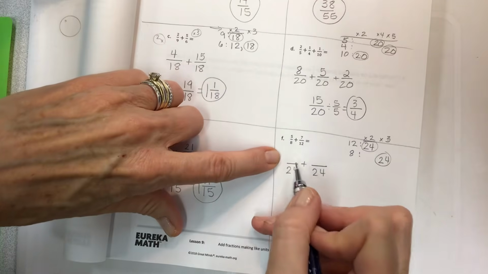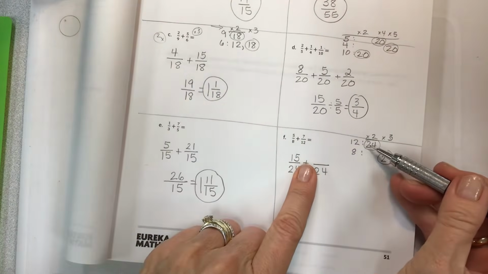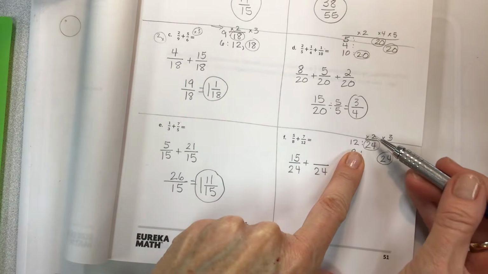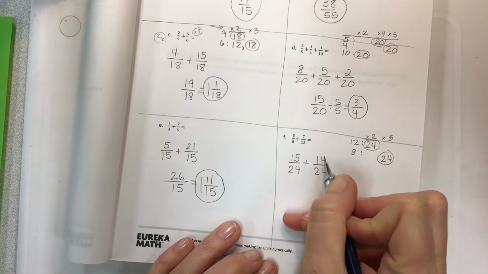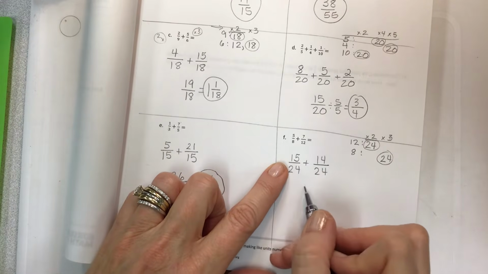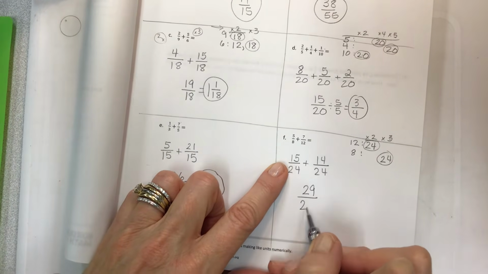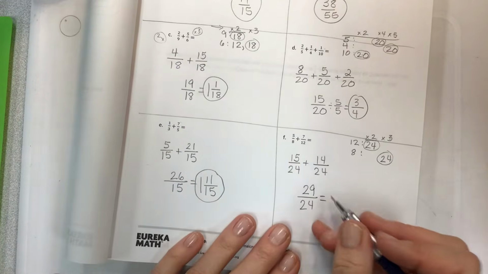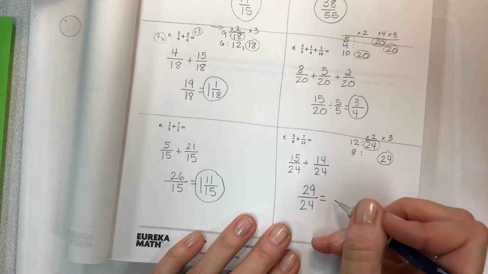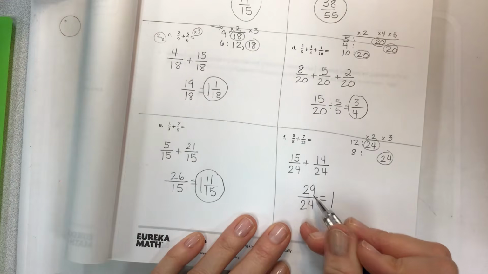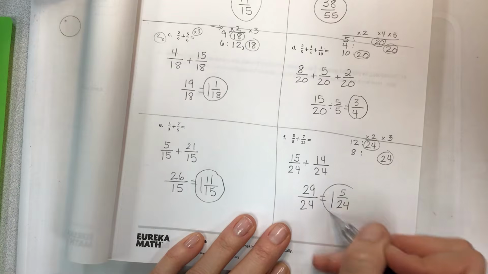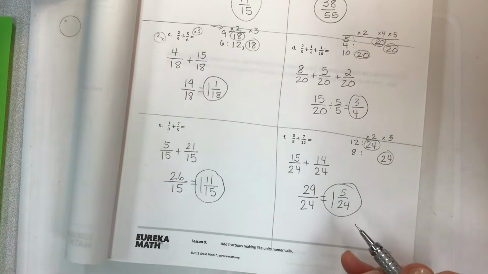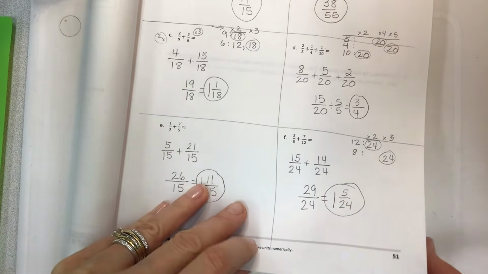Take that 3 and multiply it by the 5 to get 15. What is the scale factor for 12? It's only 2. I'm only making it 2 times bigger here, so 7 times 2 is 14. When you add these two together, 29 24ths. And then we're going to straighten this out, not leave it improper. I could fit 24 into 29 one time with a difference of 5. Always look to simplify, but there's nothing that we can do to make that any simpler because there is no common divisor.